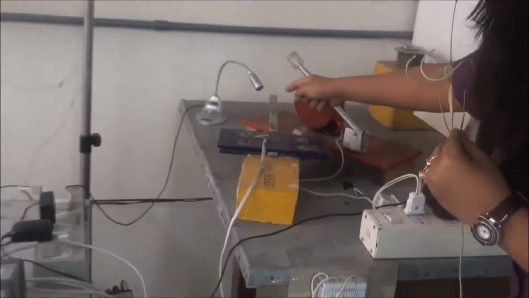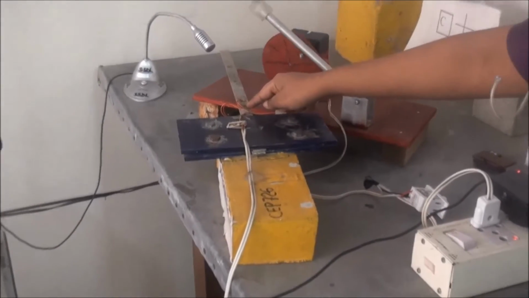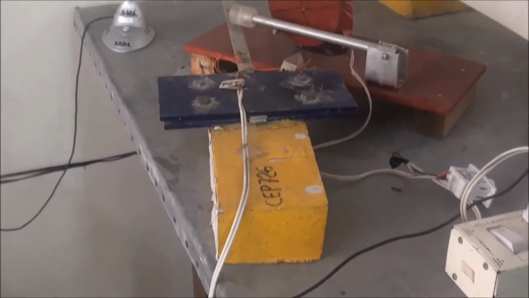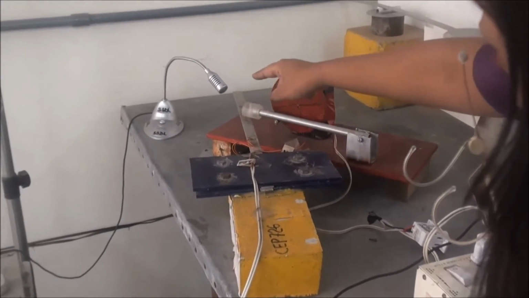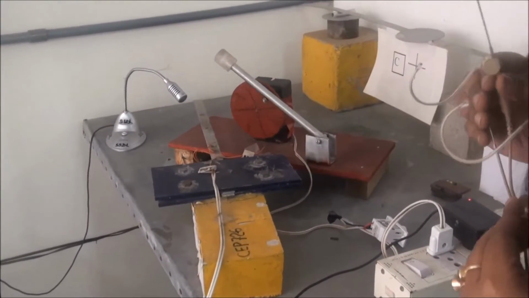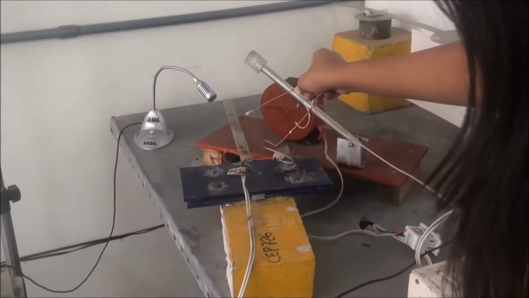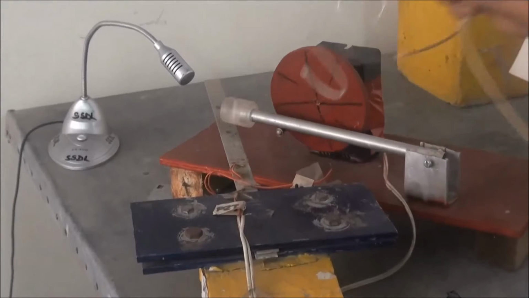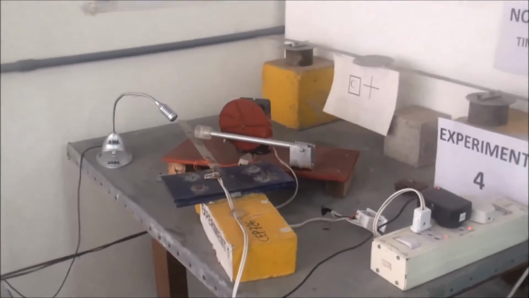This is the cantilever beam, and the PZT has been attached at the end of this cantilever beam. The main aim of this experiment is to find out the natural frequency. This mic is here to capture the sound, so you can hear the sound and see the total experiment when you perform it.